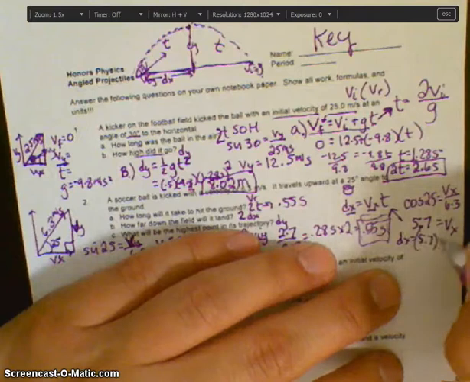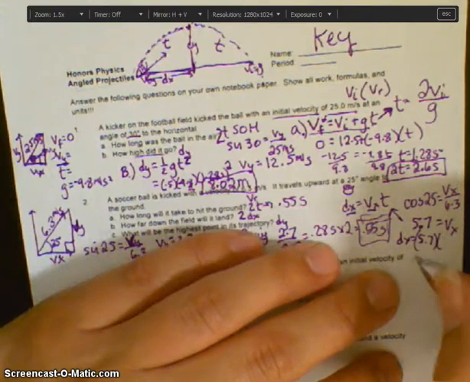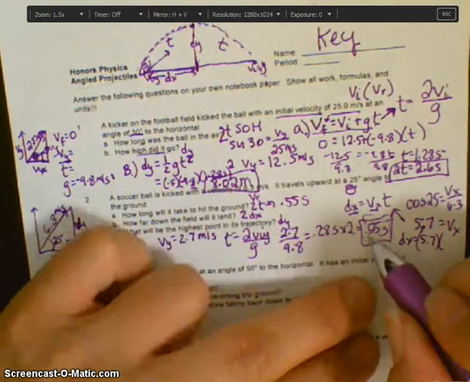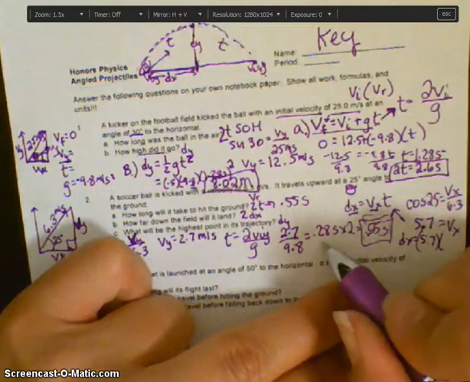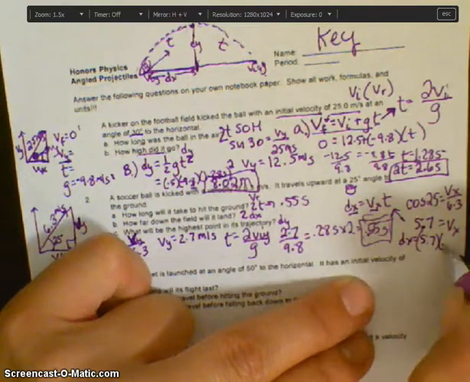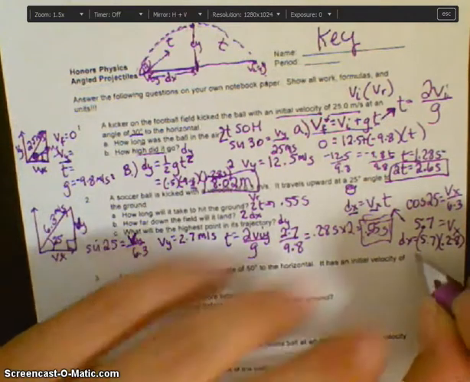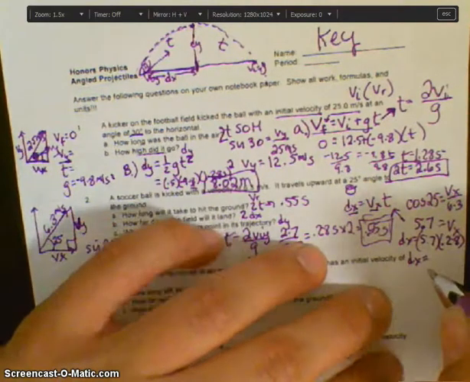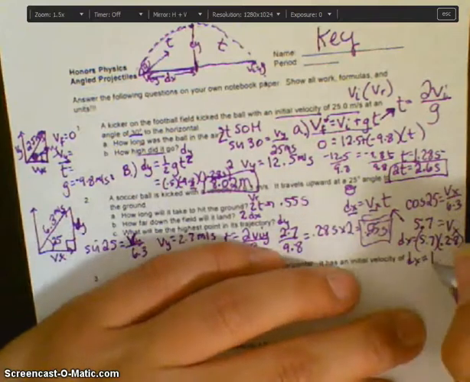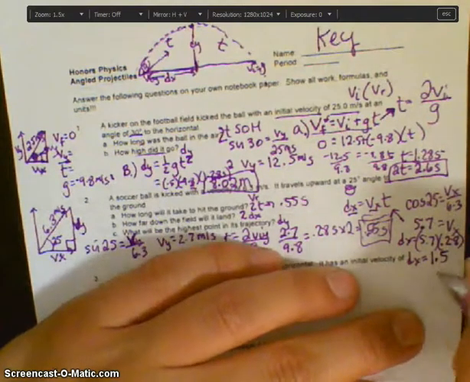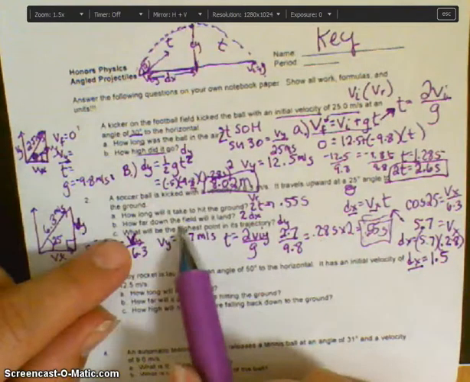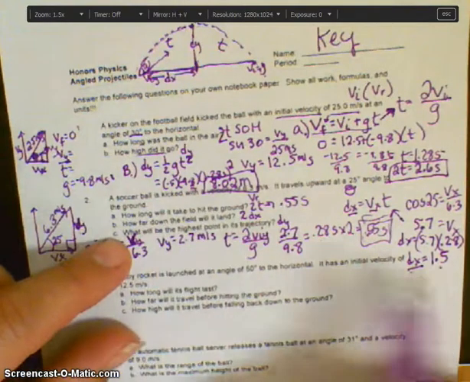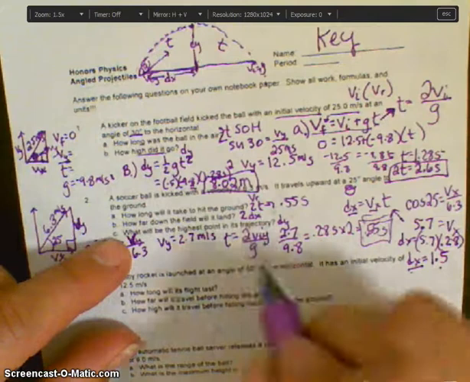5.7 times, what is my time in seconds? Is it 0.55? No, don't forget I doubled it. My time is actually 0.28. So dx equals, we say 1.5. Am I done? How far down the field will it land? Well, dx is 1.5, but don't forget we have to double it. So we have to say times 2.